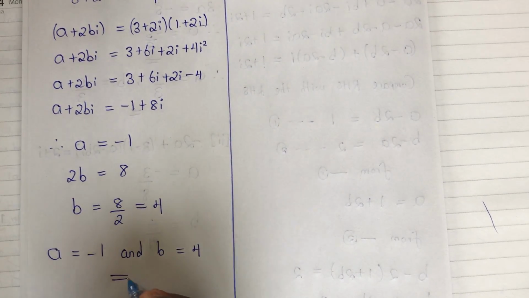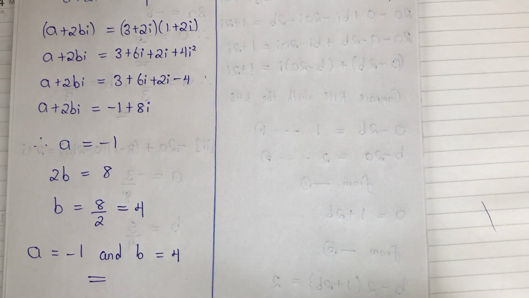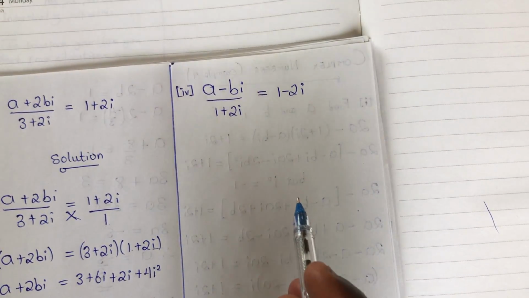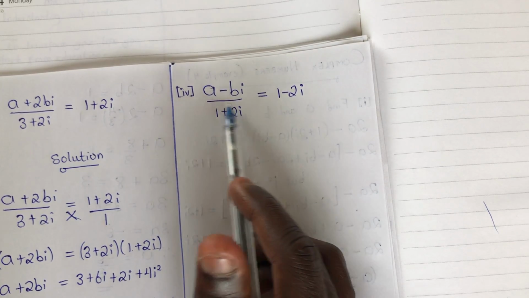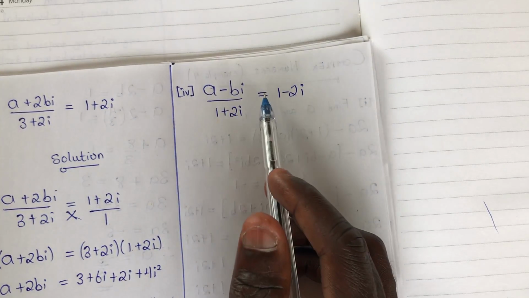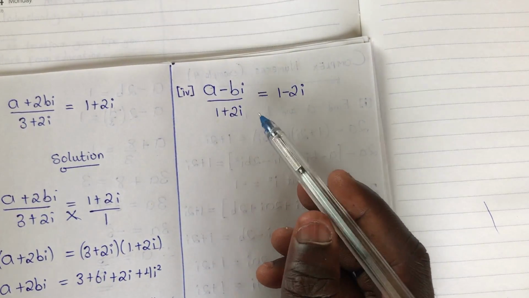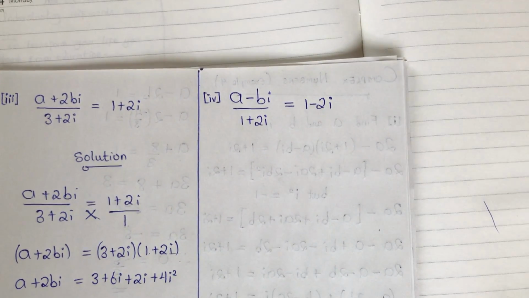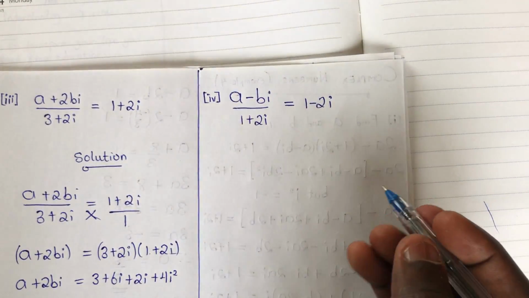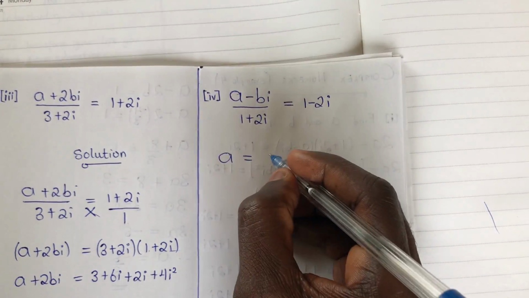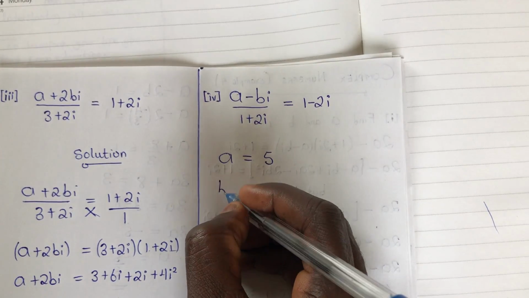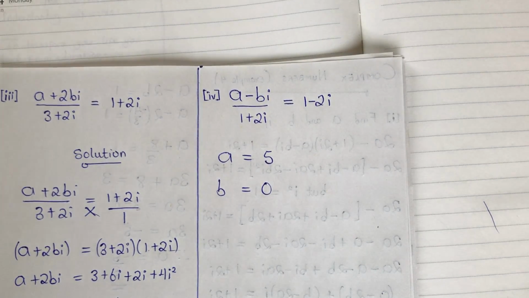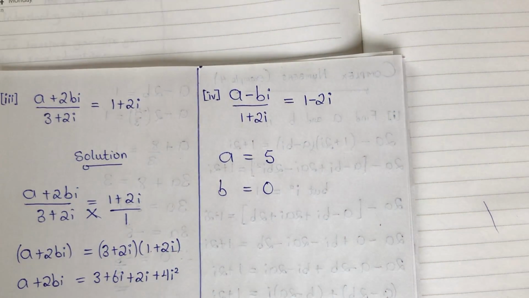So this is it. I'll end it here, but I think I should give you one example for you to solve. Alright, so I'm giving you one example. We have a minus bi all dividing 1 plus 2i equal to 1 minus 2i. So you need to solve this. Just follow the same procedure I did, and you will be able to find the value of a and b. So I'll give you the possible answers. a will be equal to 5 and b will be equal to 0. So find the value of a and b to see if you can get this done.